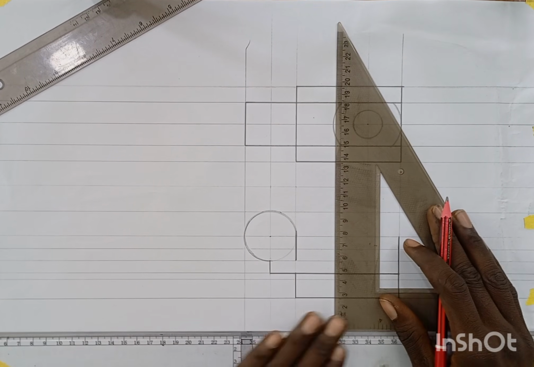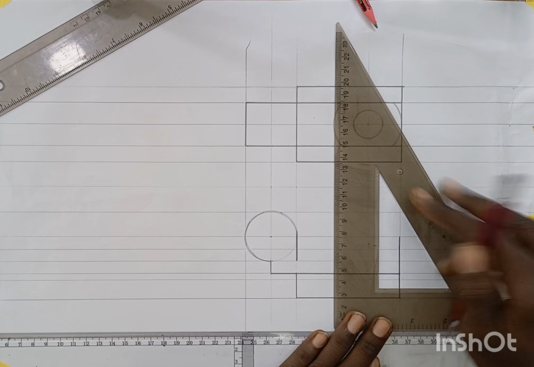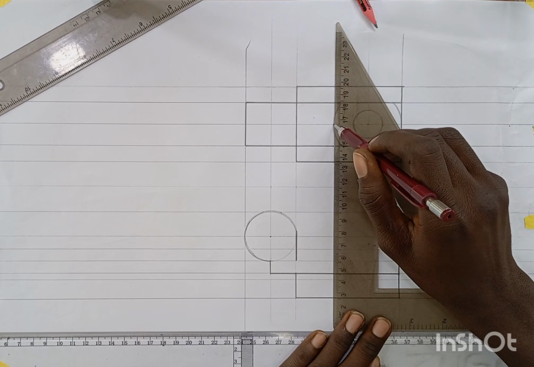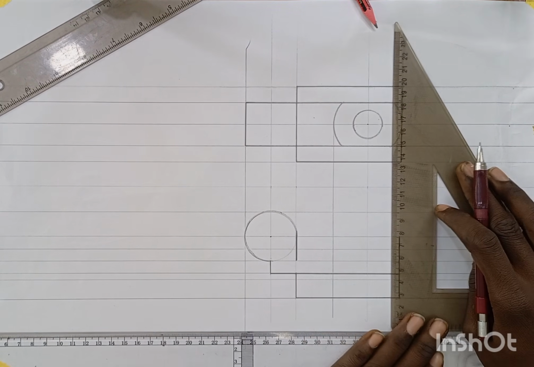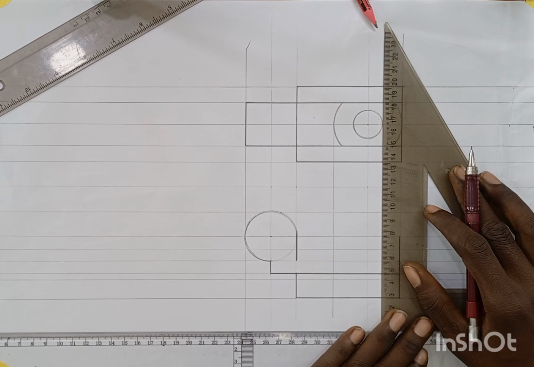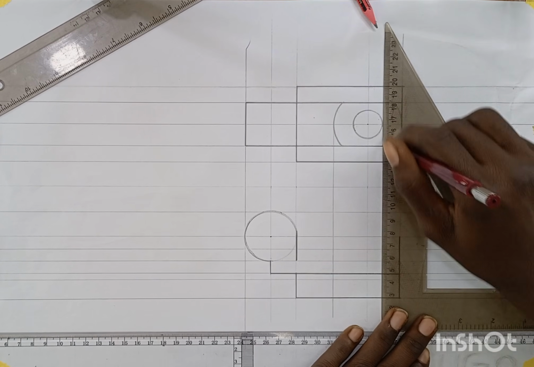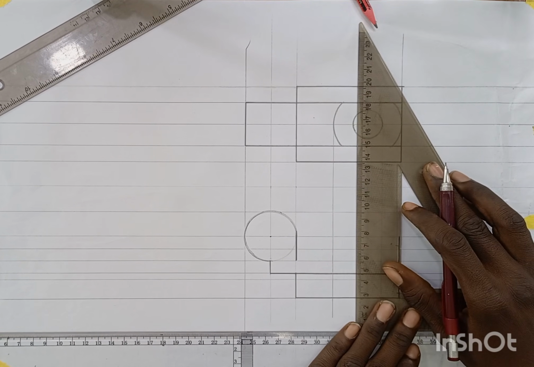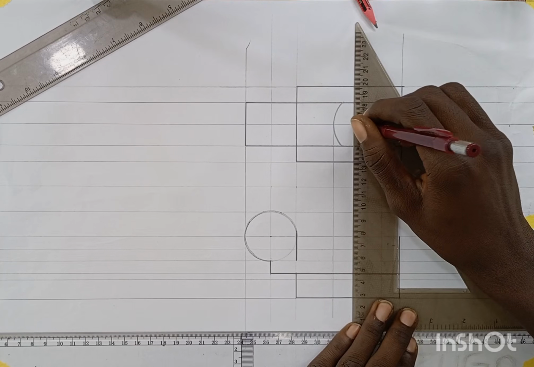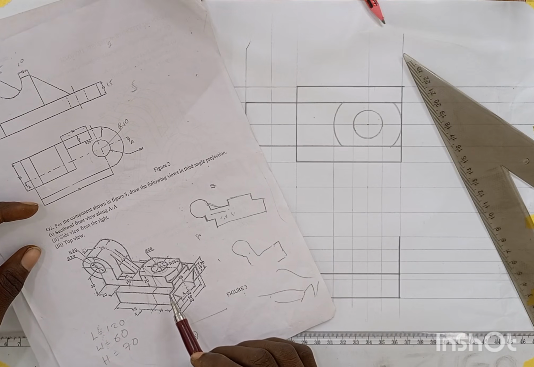So I'm going to project this line downward. I'll make it darker so that it can be seen. It should be a projection line or construction line. So this one also, I'm going to project this line downward. Okay. Here it is. And now I'm going to project this line also downward. Here it is. Okay. Now, the next thing to do is to come to my front view.